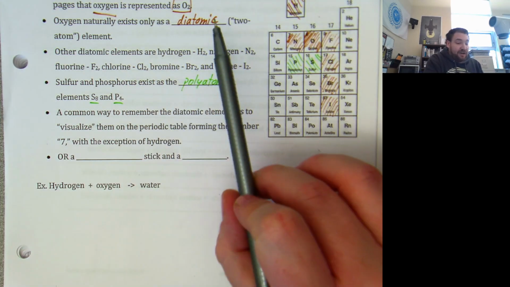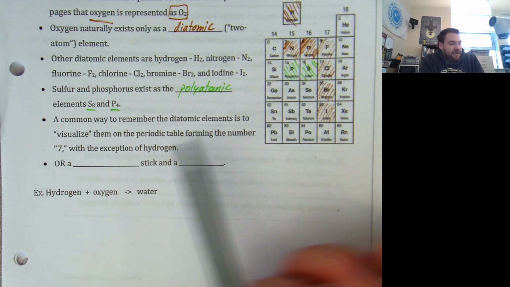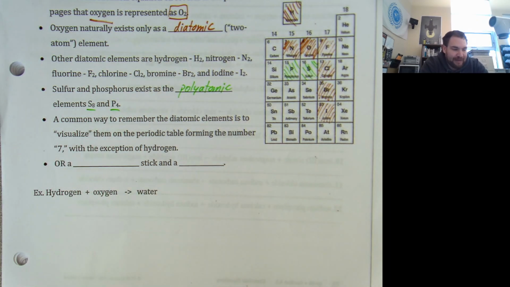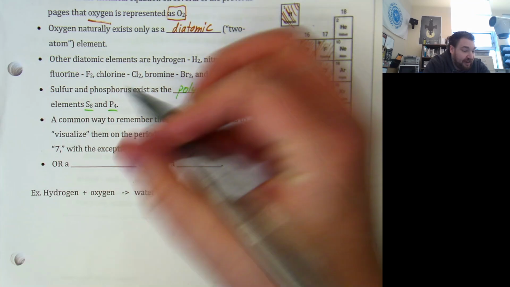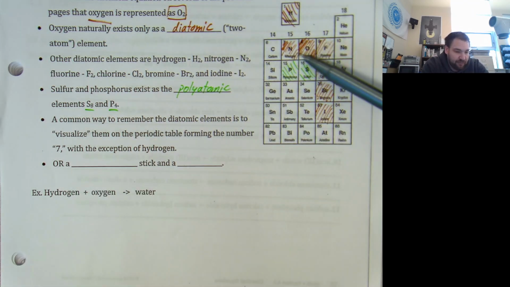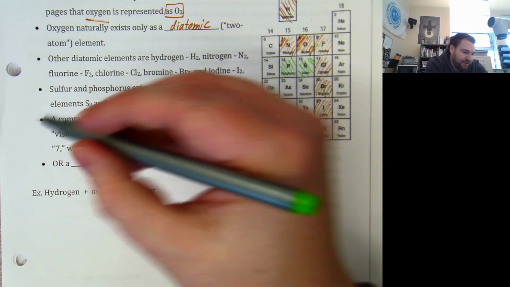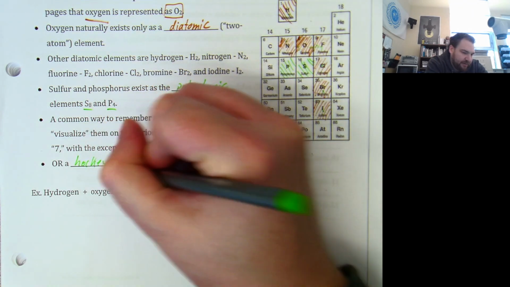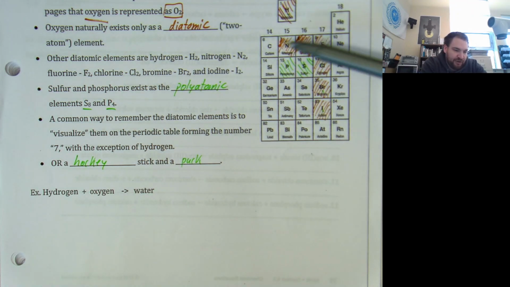Okay, so we got the diatomics, these brown ones here, the polyatomics, these 2 green ones here. This is not necessarily going to work for everyone, but a way to remember the diatomics is to visualize them on the periodic table, forming the number 7. There's this guy here, and there are 7 of them: 1, 2, 3, 4, 5, 6, and 7 is hydrogen. Someone also once told me that they represent a hockey stick and puck, which is just so Canadian of them, because you've got the hockey stick, and then you've got your lone hydrogen puck. I don't know. It's a way to memorize it.